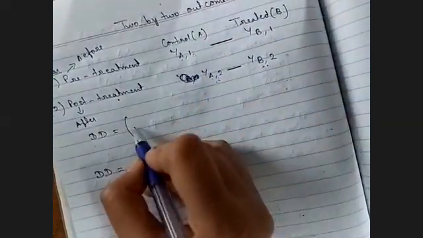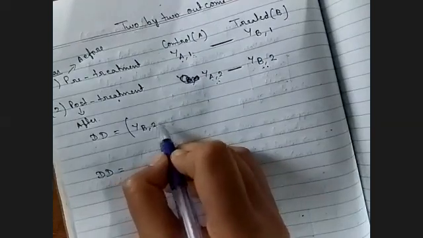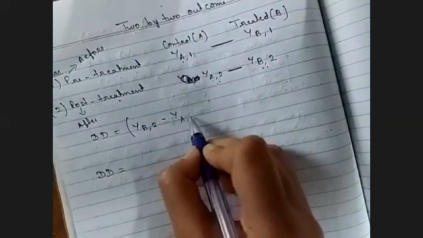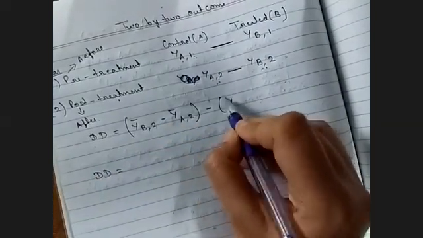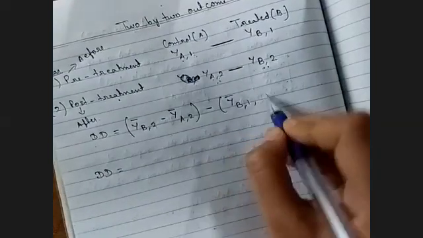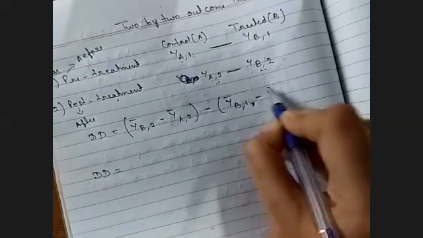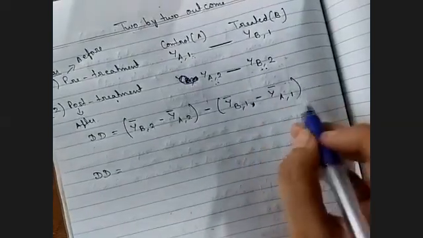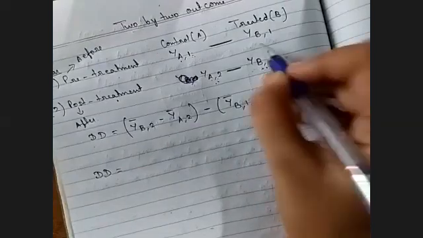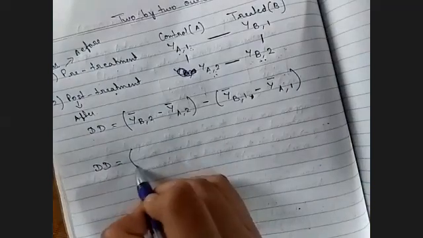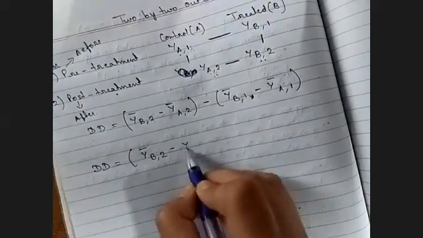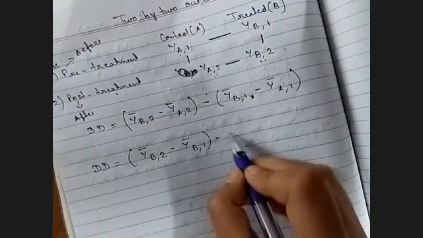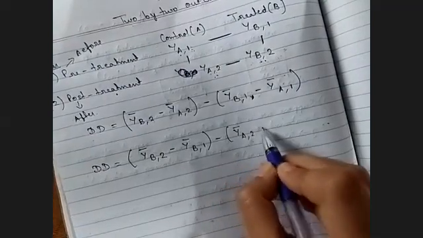So Y bar B2 minus Y bar A2, here minus Y bar B1 and Y bar A1. And second time, the difference between these two and these two. So this time, Y bar B2 minus Y B1 minus YA2 minus YA1.